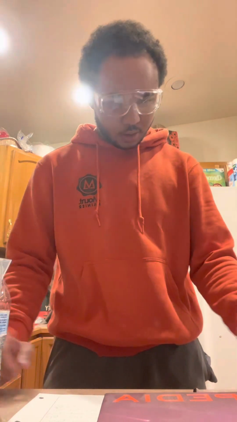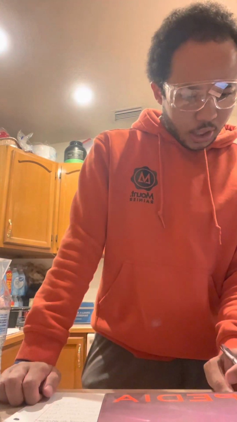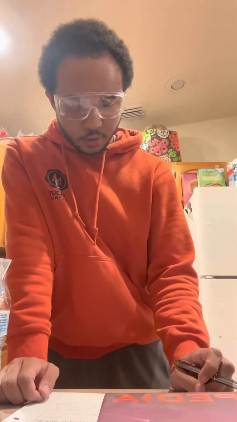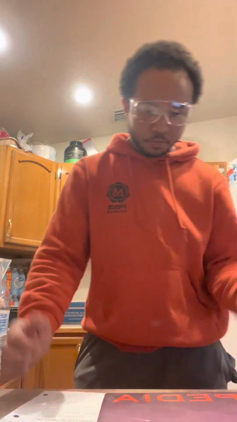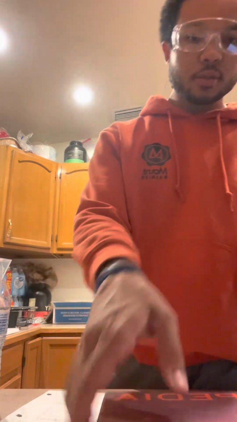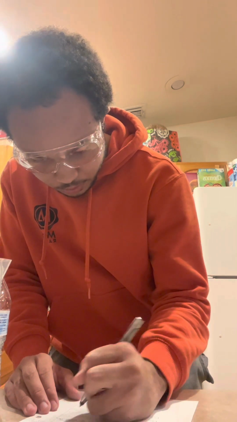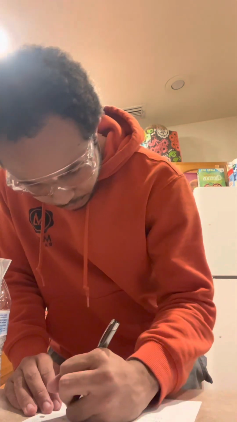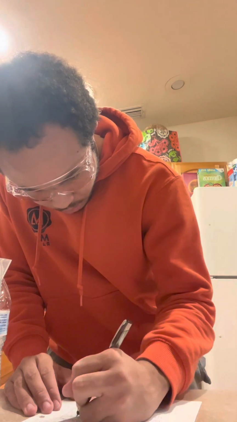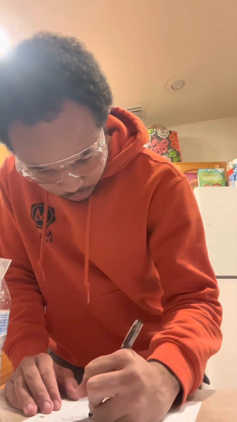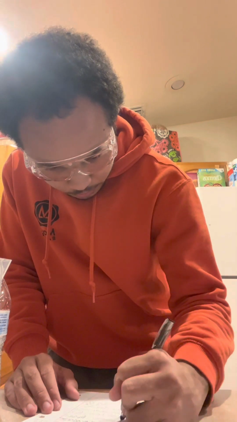And it's about 1,754 grams for the mass. And yep, there you go. That is the mass of this book. Next we have, oh wait, let me write that down. 1,754 grams equals the mass of the book.